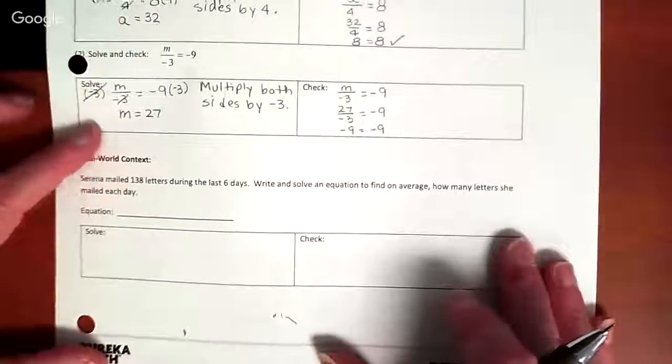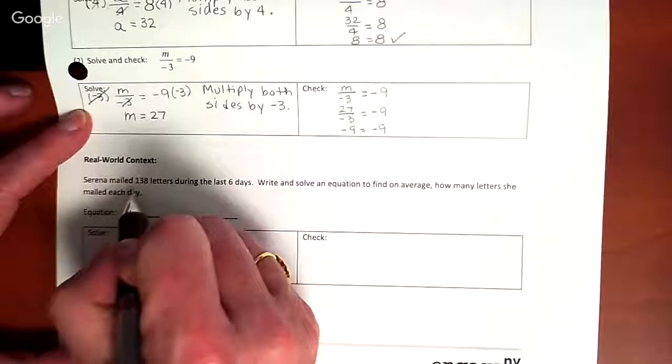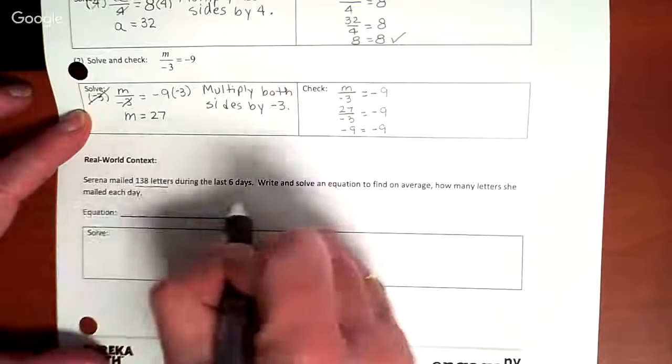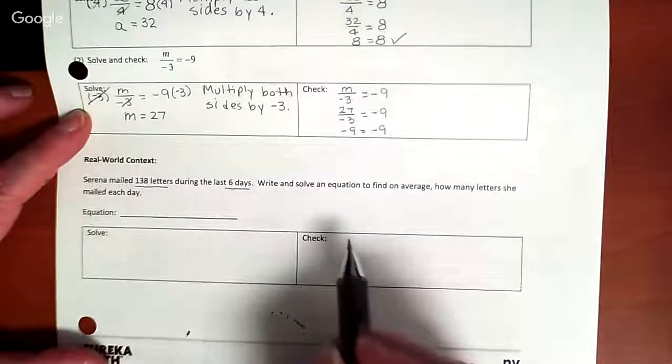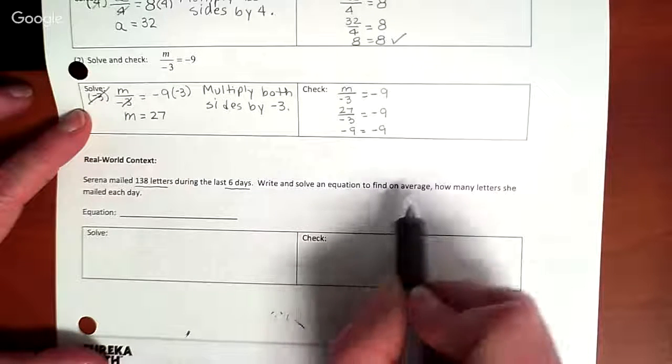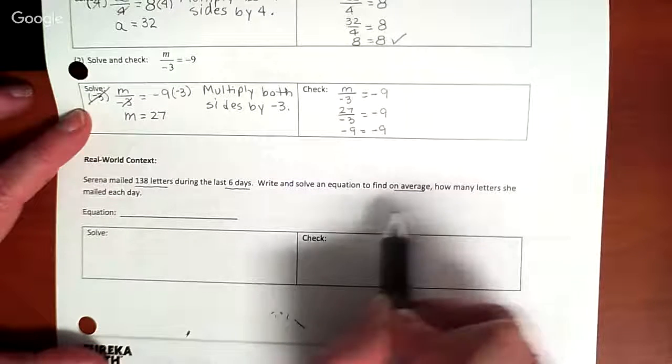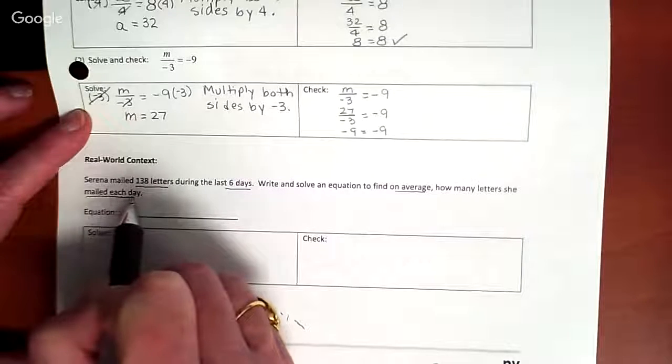So our next question, we have Serena mailed 138 letters during the last 6 days. Write and solve an equation to find, on average, how many letters she mailed each day.